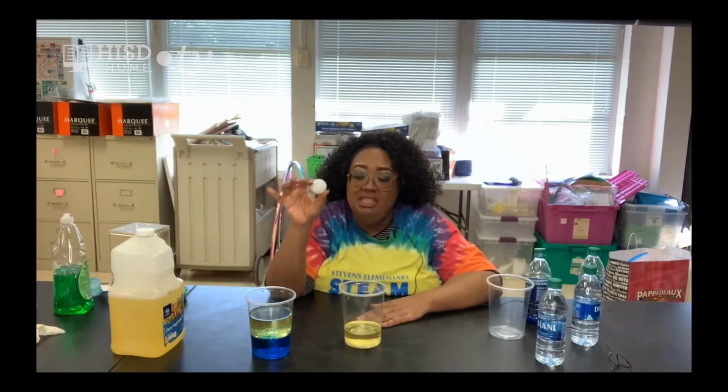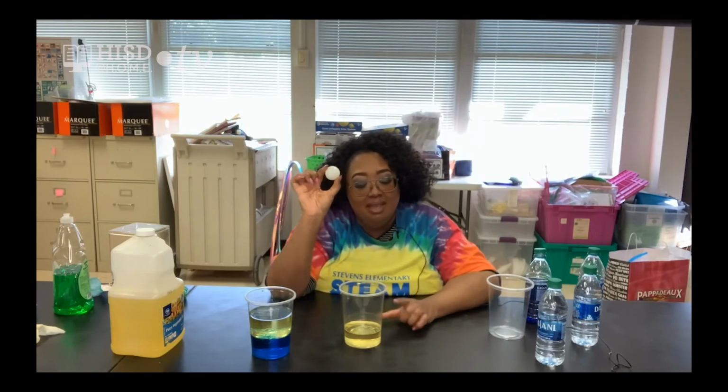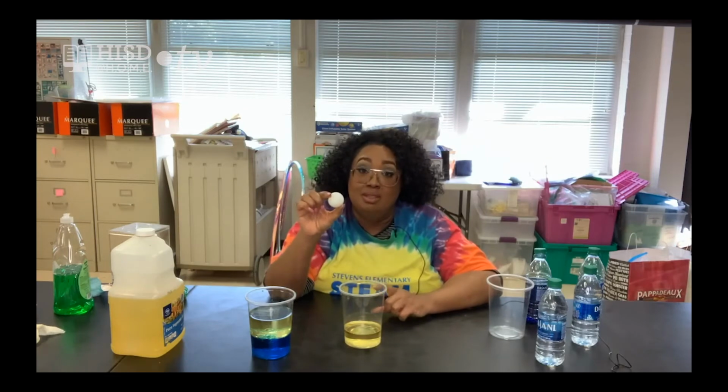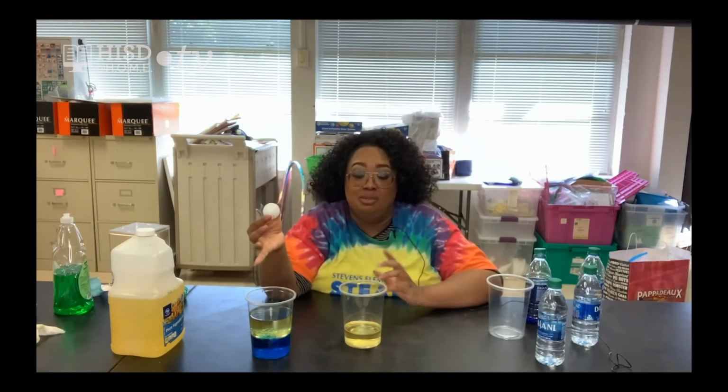What do you think is going to happen once I pour the ping pong ball in the oil? Now I have a solid and a liquid, and I'm comparing the densities of the two. Relative density, comparing the two.